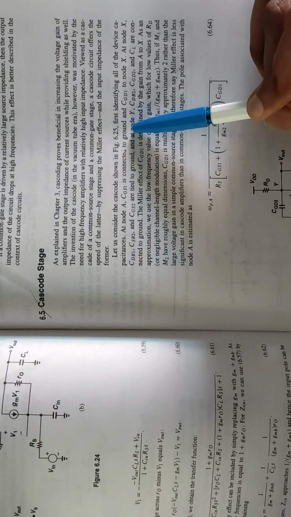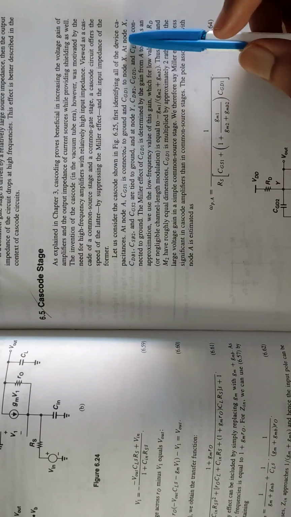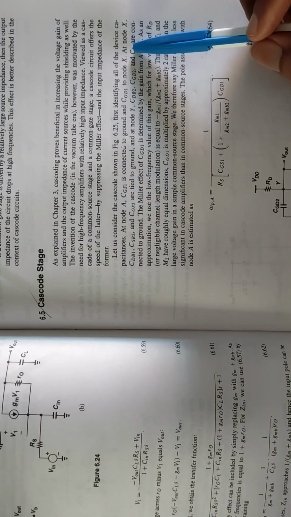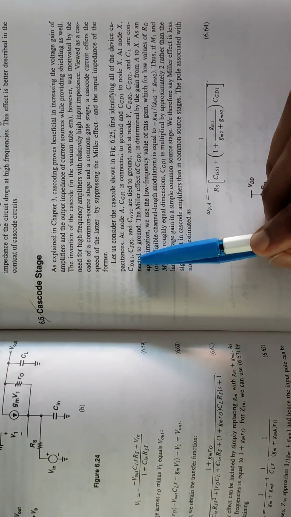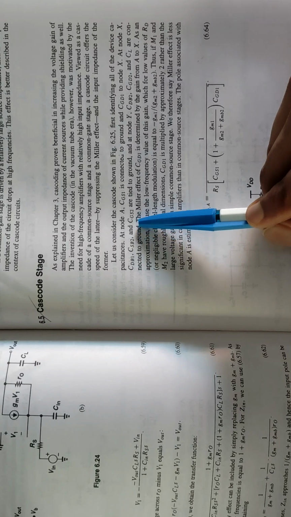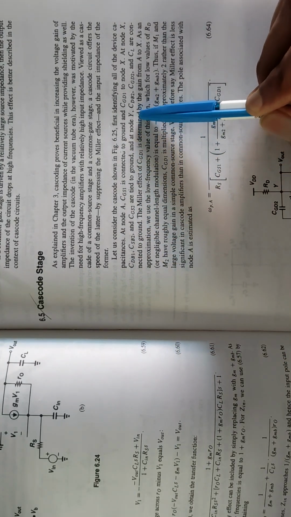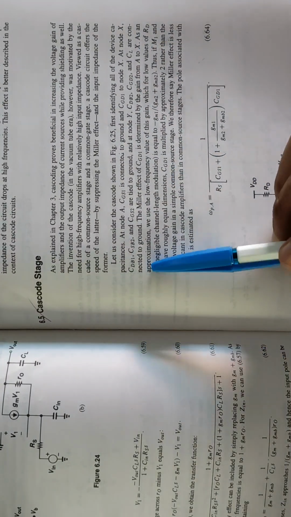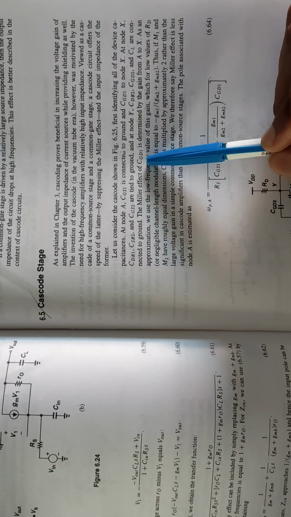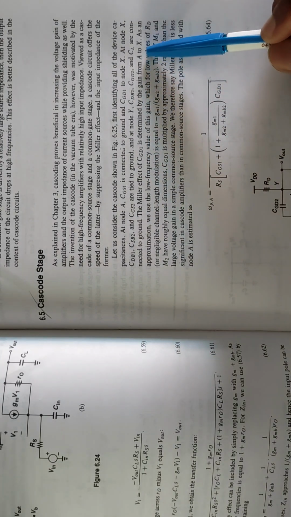CGS1 is connected to ground and CGD1 to node X, and at node X, CDB1, CSB2 and CGS2 are tied to ground, and at node Y, CDB2, CGD2 and CL are connected to ground. The Miller effect of CGD1 is determined by the gain from A to X.